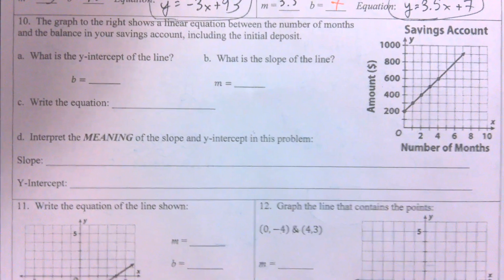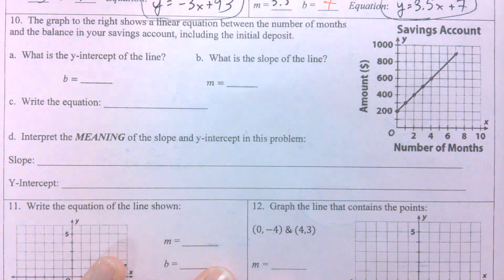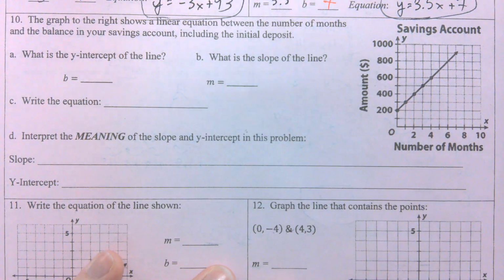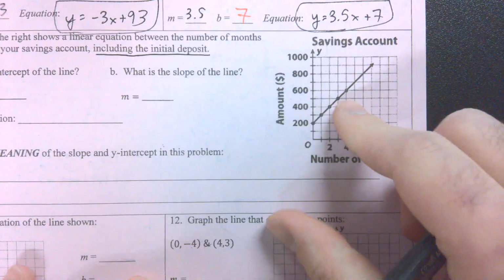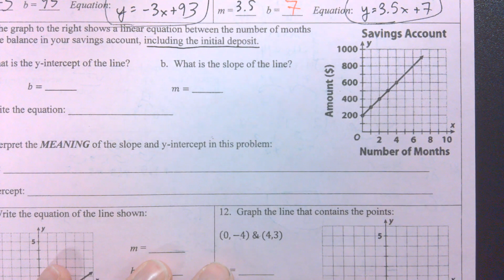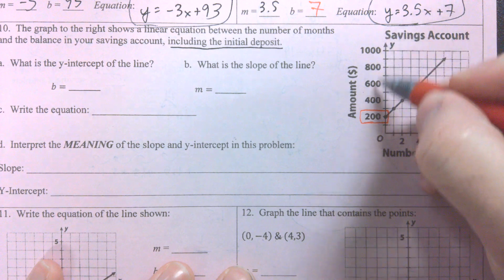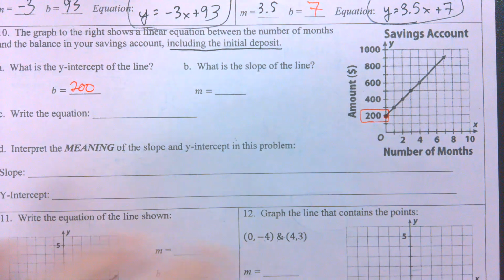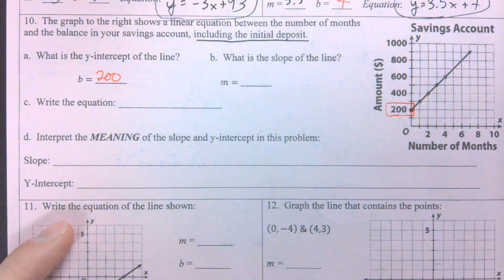There's a lot going on in number 10. So let's break this down. This graph here shows the linear relationship between the number of months that you're depositing money and the total balance in your savings account, including the initial deposit. So just by looking at this line, what's the y-intercept? Where do we cross this y-axis with this line? 200, right here. That's our y-intercept, right? Here's my y-axis. We intercepted at that point at 200. So that's my B.